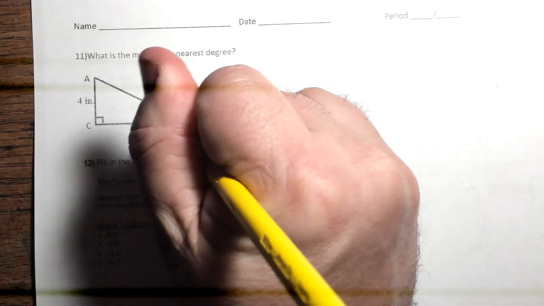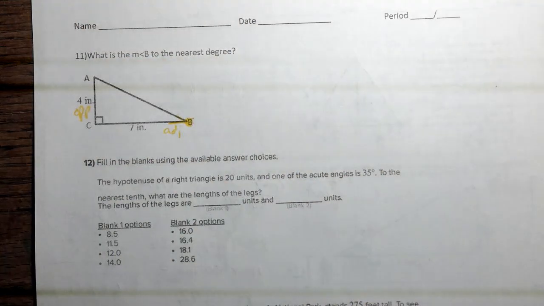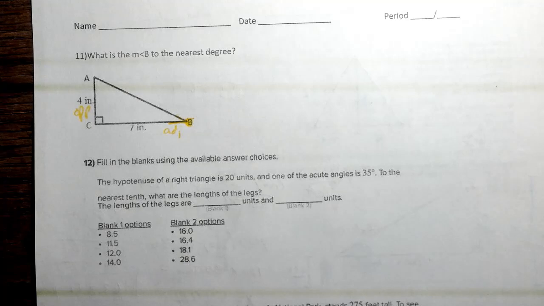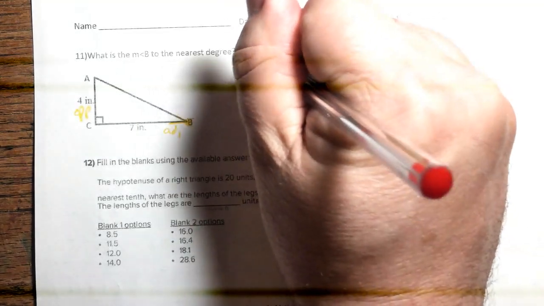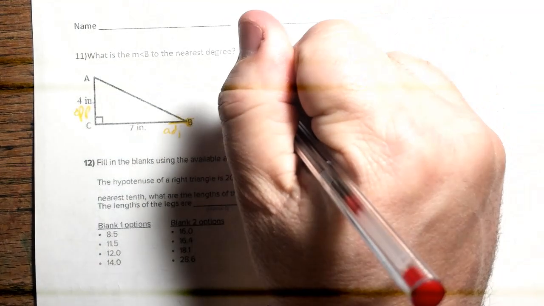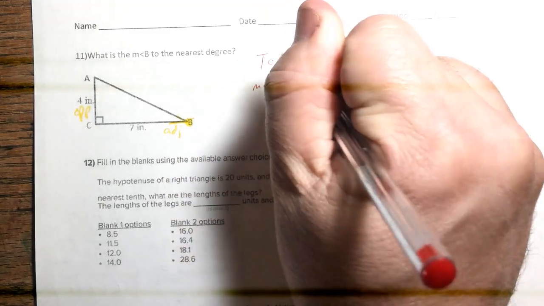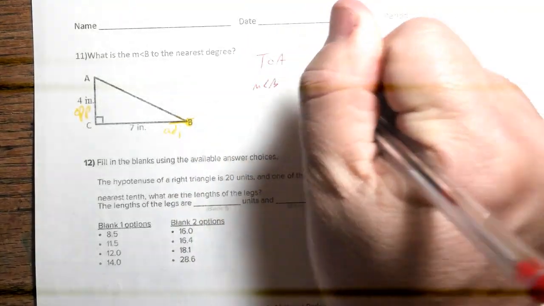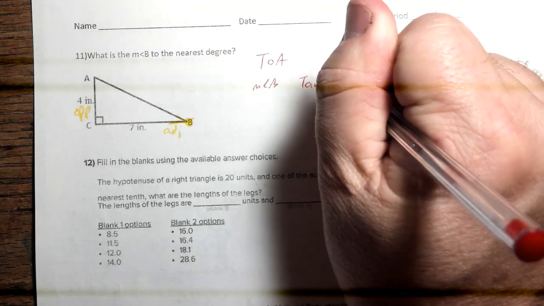So angle B. So this is our adjacent. It's on the right, so our left is our opposite. We've got a hypotenuse there. We don't need that. So we have an opposite and an adjacent. So tangent is opposite over adjacent. So for measure of angle B, our inverse tangent is going to be opposite, which is 4 over adjacent.